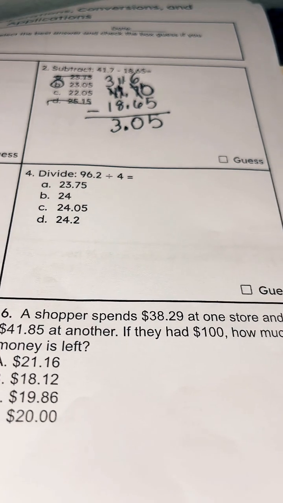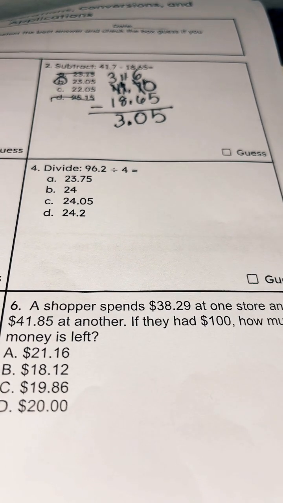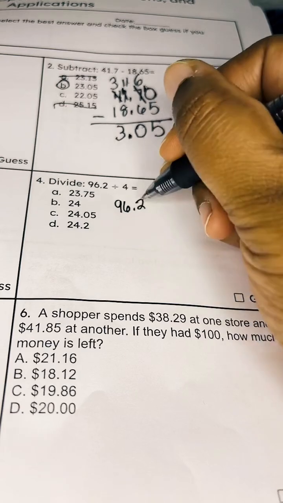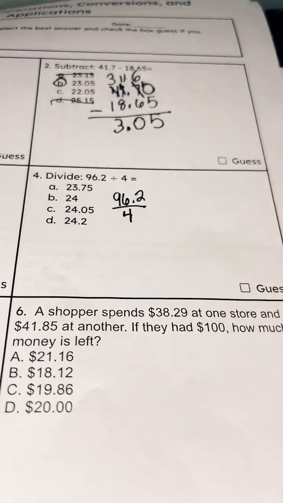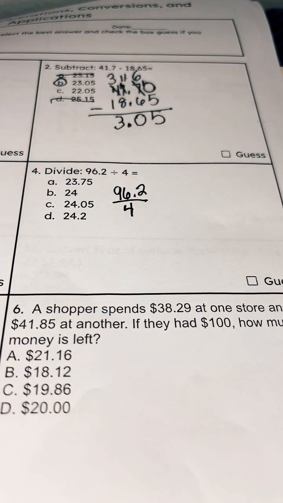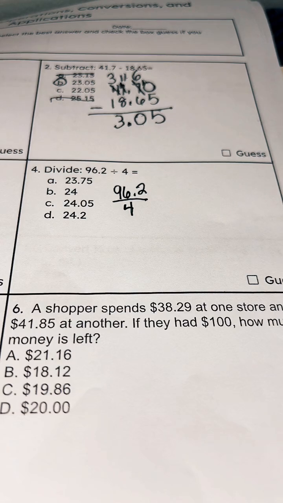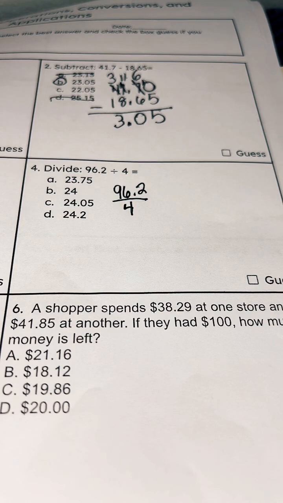All right. Divide. 96.2 divided by 4. Okay. I'm going to write it this way. 96.2 divided by 4. Now, we can't divide by decimals, right? We cannot divide by decimals. We have to make them whole numbers. Am I dividing by a decimal? Yes or no? Put it in the chat.